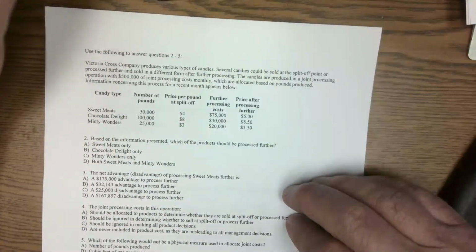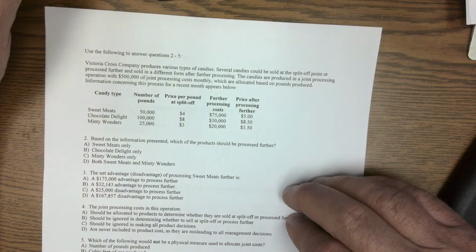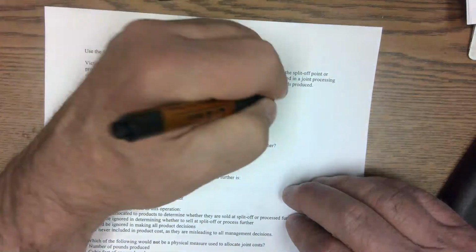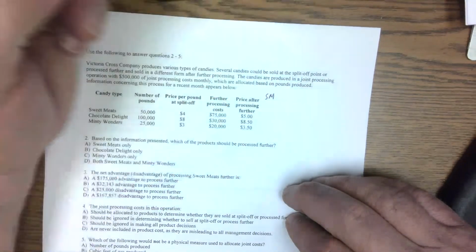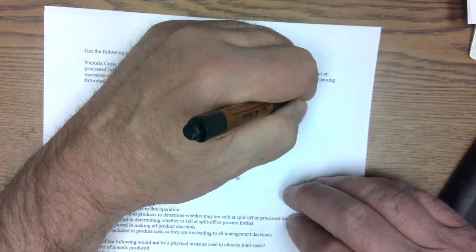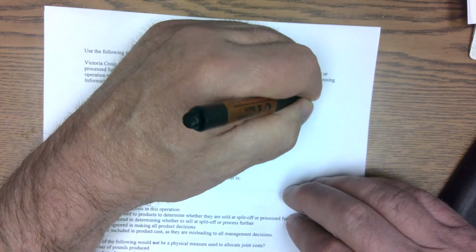So what we need to do is create the marginal revenue versus the marginal cost and see which should be processed further. So for the sweetmeats, excuse me, we've got 50,000 pounds times 5 minus the 4.